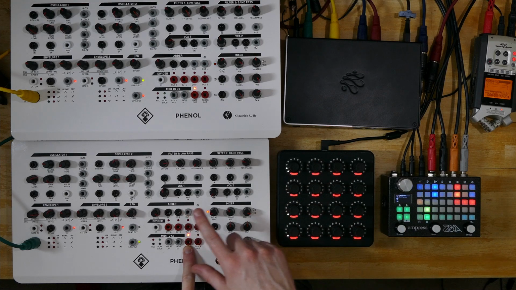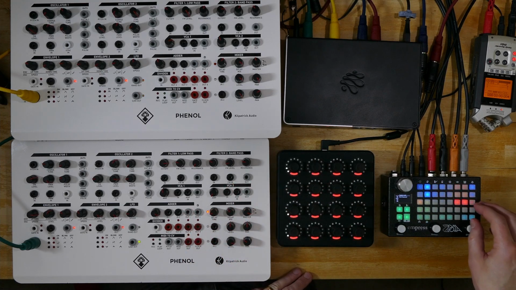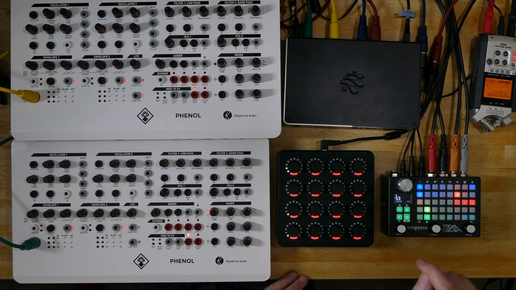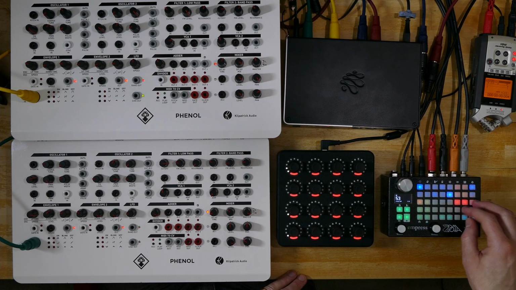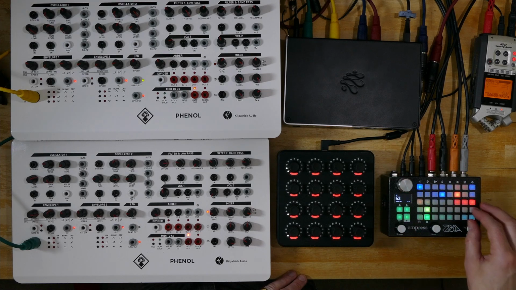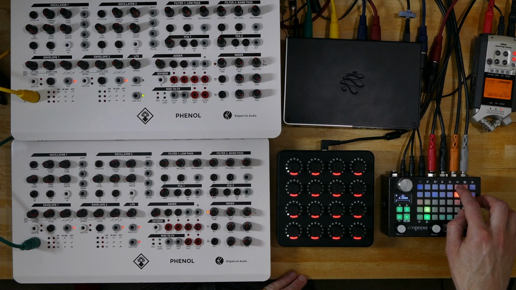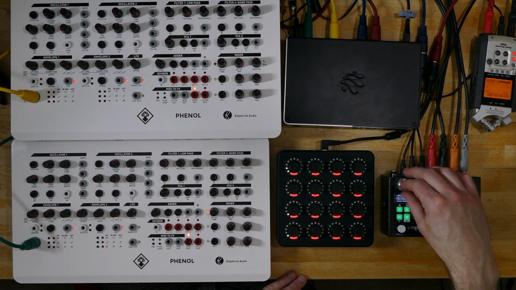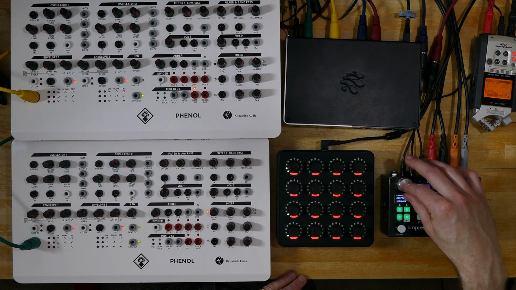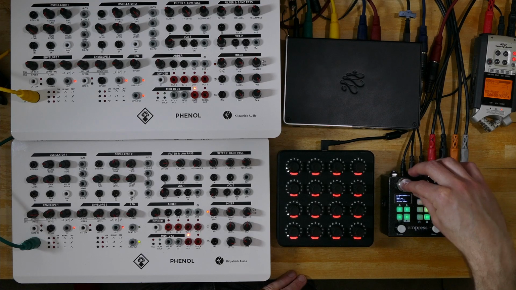Now, if I try to do two different gates now, I was going to change the connection there. Let's see, that's the wrong one. That is not the one I wanted. But I'm just going to do a second LFO on my Zoya just to demonstrate this now.